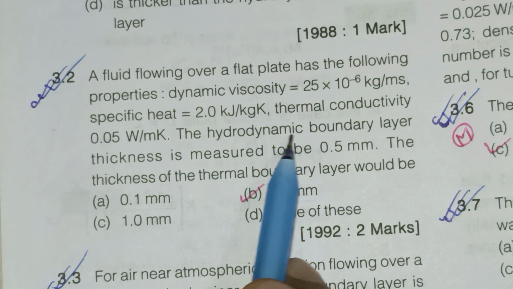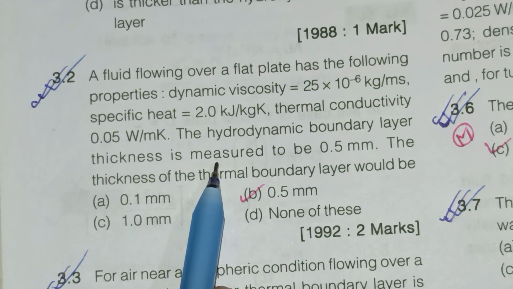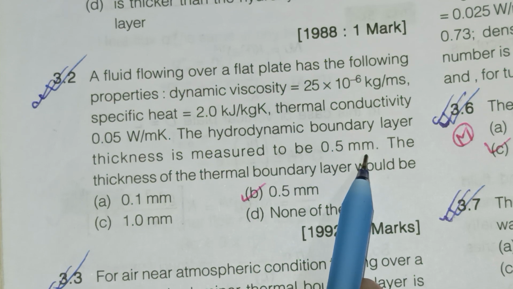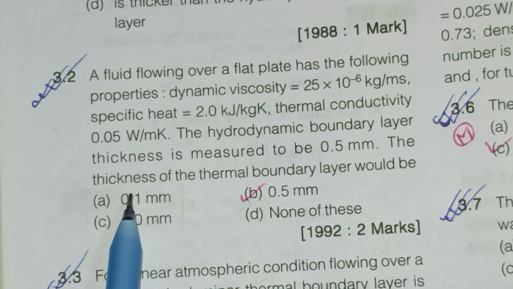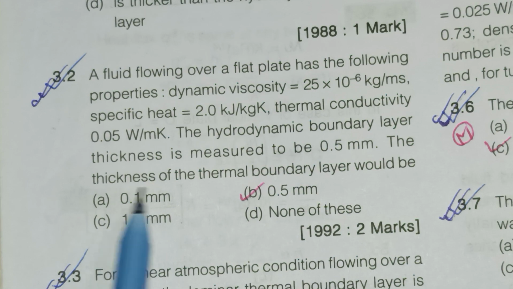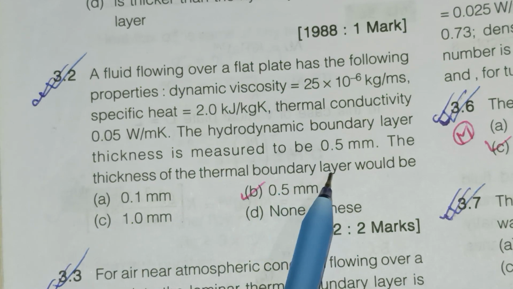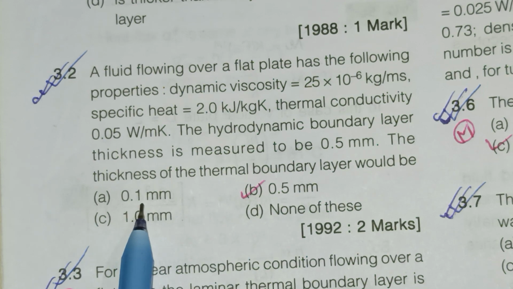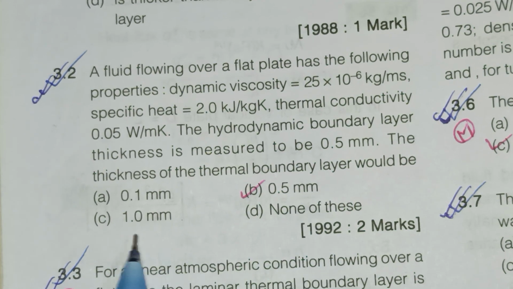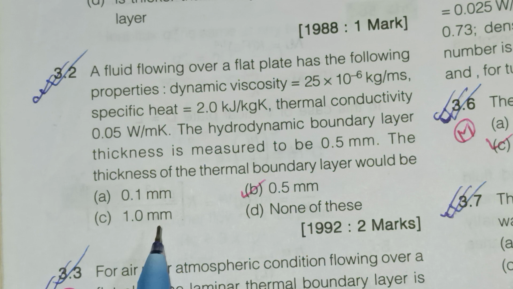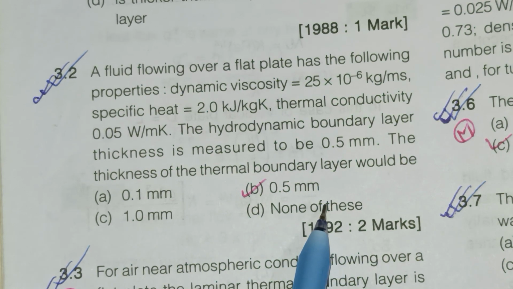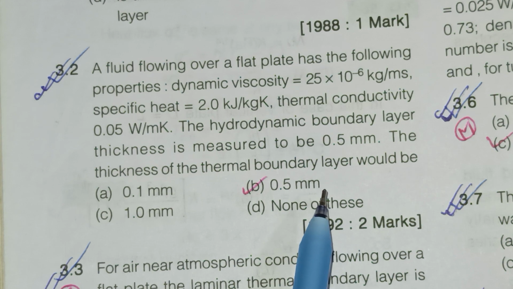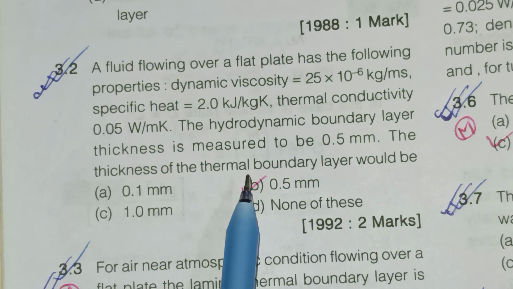The hydrodynamic boundary layer thickness is measured to be 0.5 millimeter. The thickness of the thermal boundary layer would be, four options are given: 0.1 millimeter, 0.5 millimeter, 1.0 millimeter, none of these. Okay, so first of all you have to write what is given in this question.